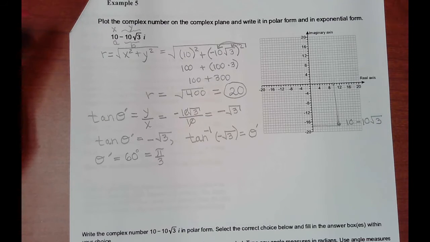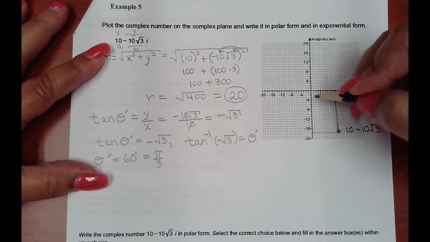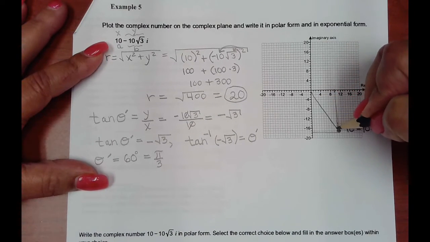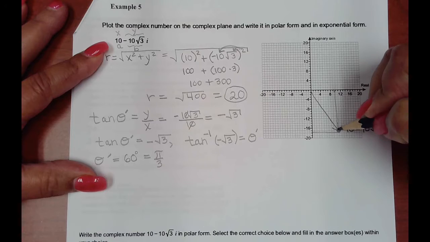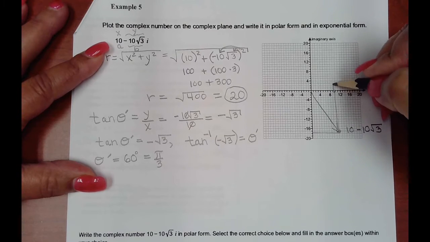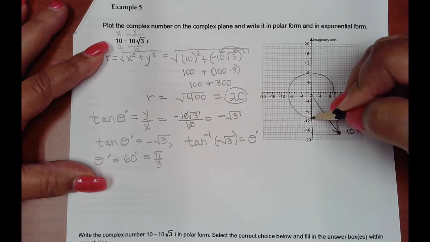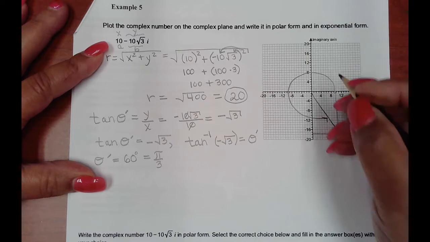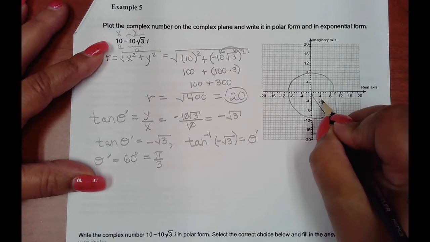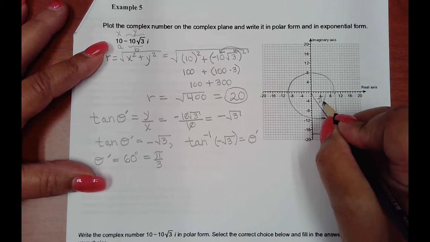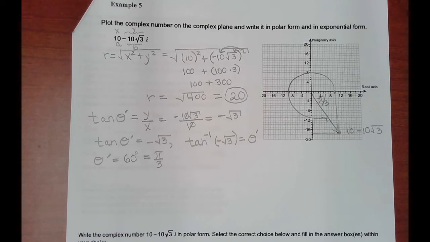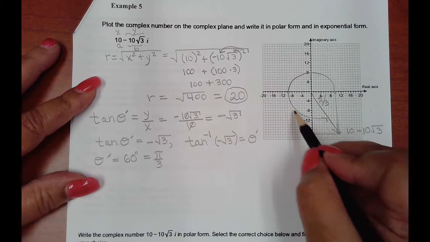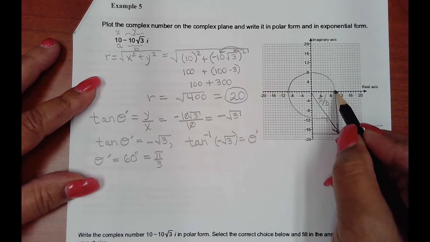But now to give your final theta, you need to get all the way to this ray right here. Rotate all the way to this ray right here, but have a reference angle of pi over 3.